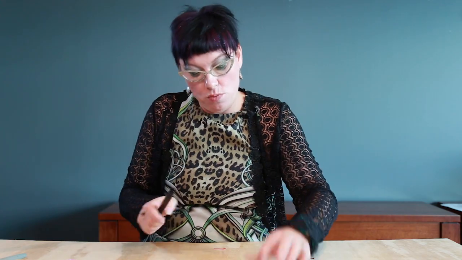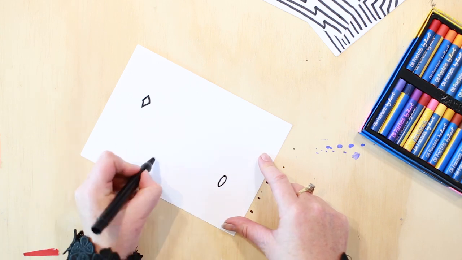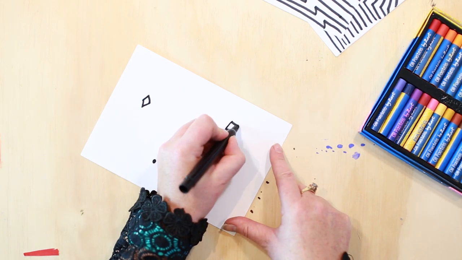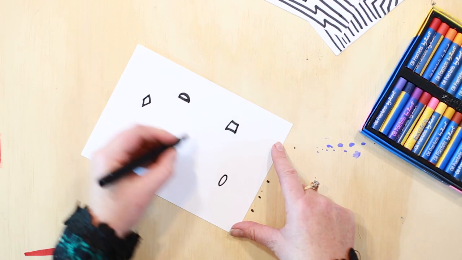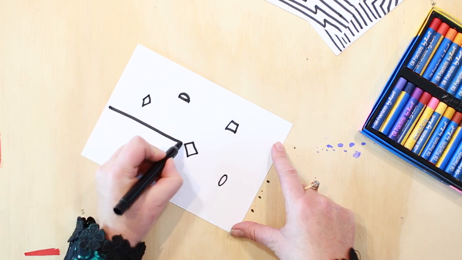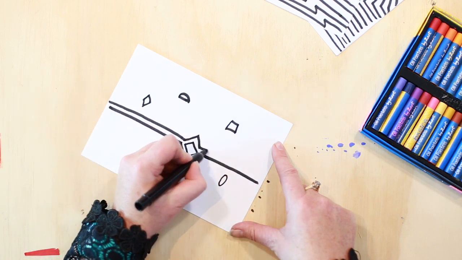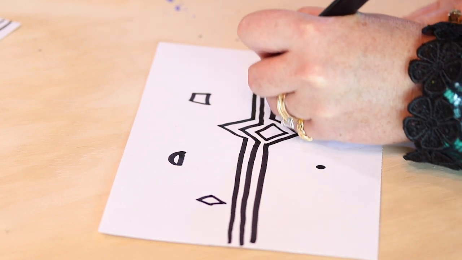Now to make it even more exciting, you can put a few different shapes in one picture. So I'll do one more. This time I'm going to do a diamond, an oval, a circle, a square, a semicircle. There we go. I might do one more diamond and start at that big diamond. So I'm going to go half and half again, a top half and a bottom half. There are two sides of the paper. I'm going around the shapes to describe them with the line.